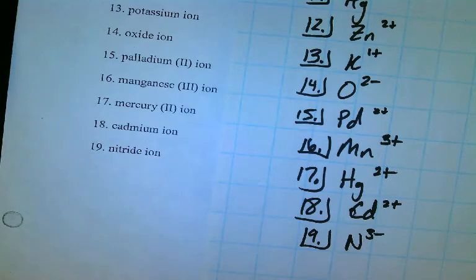Does anybody want to share their learning? Allie? What did you learn? I learned that the ending IDE means an ion is monatomic. Fabulous. DJ? I learned that when you have it in the formula, it could have any numerals. Good work. Savannah? That you can write the 1 plus, the 1 minus, just the plus.